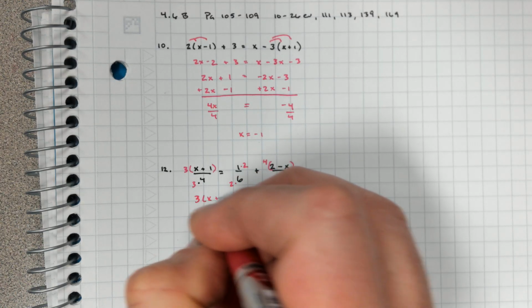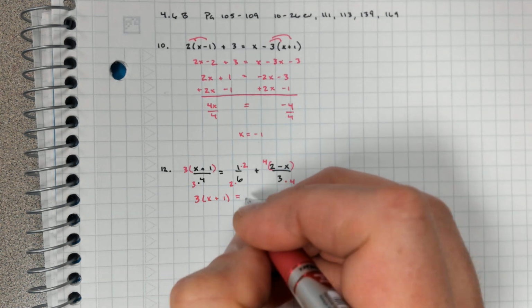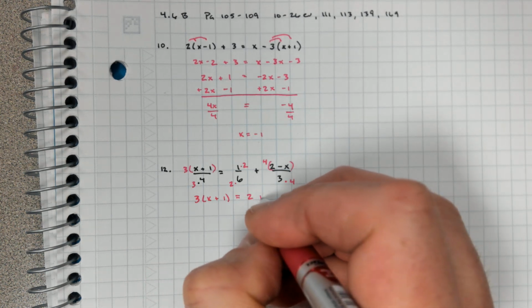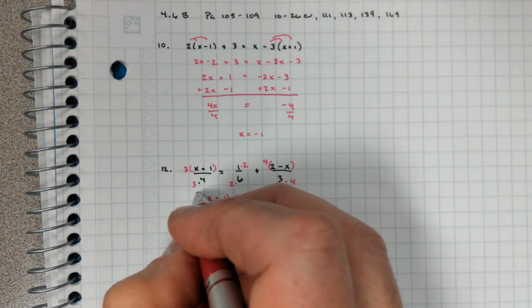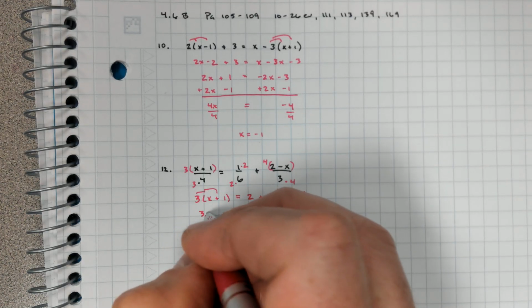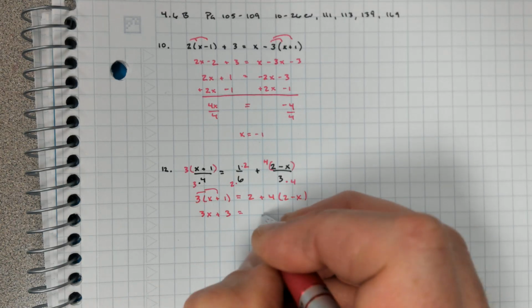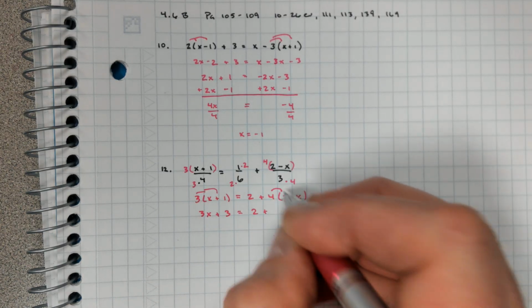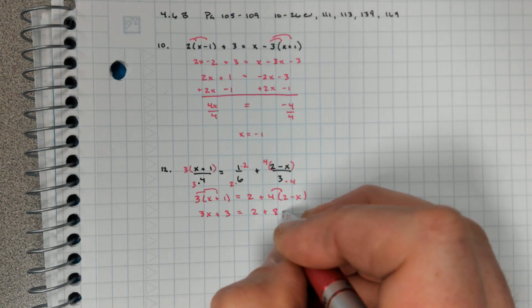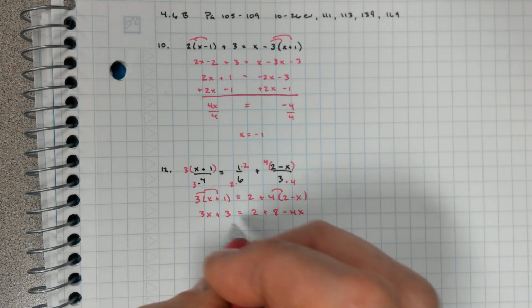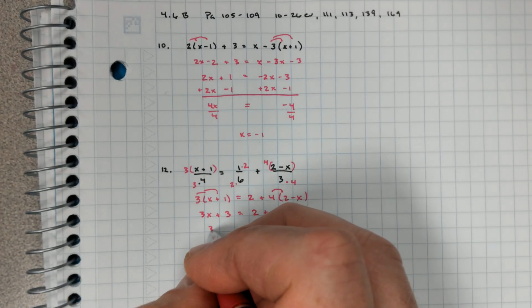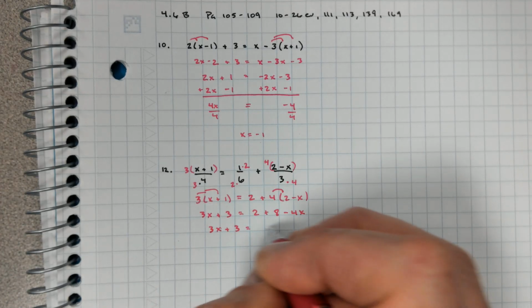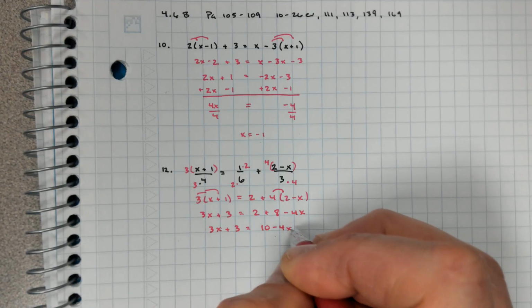So I'm going to write out my step of what I have left, and then I'll distribute. So 3x plus 3 equals 2 plus 4 times 2, 8, 4 times negative x, and negative 4x. Combine, all I have really is like terms right there, so 3x plus 3 equals 10 minus 4x.